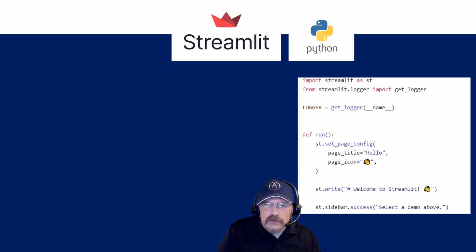We can use st.write to write any kind of markdown to the screen, and we can even create sidebars. Here you can see sidebar success. We can write to the sidebar. There's a lot of stuff here, very intuitive. With very little code you can get a lot working.